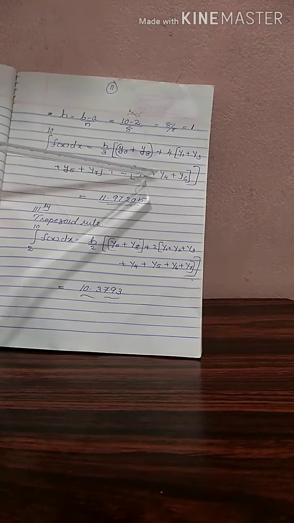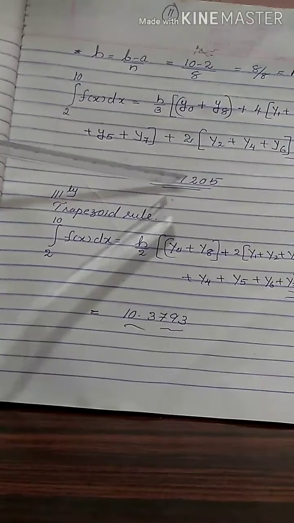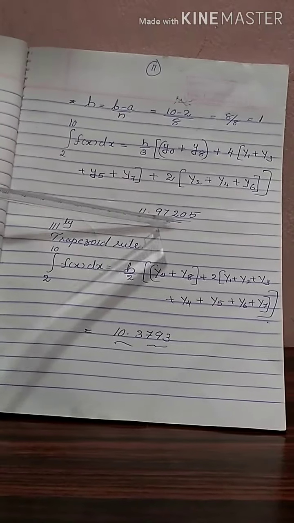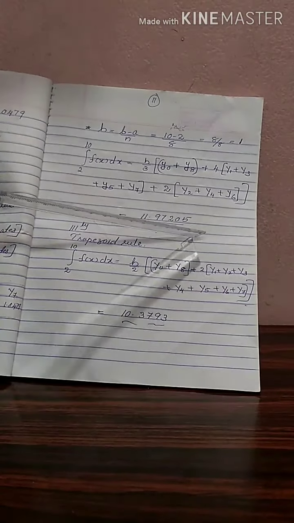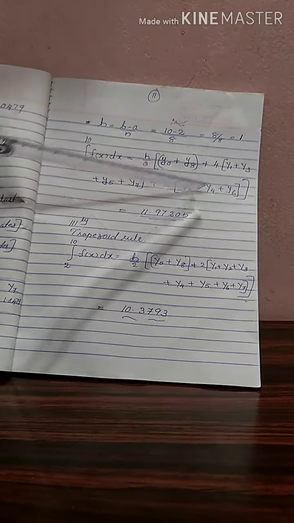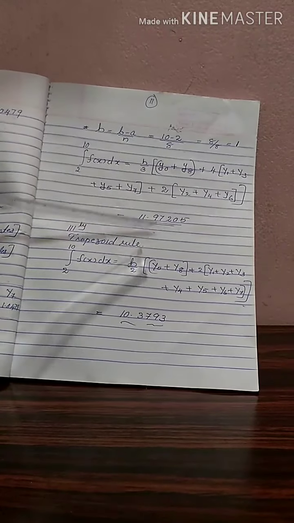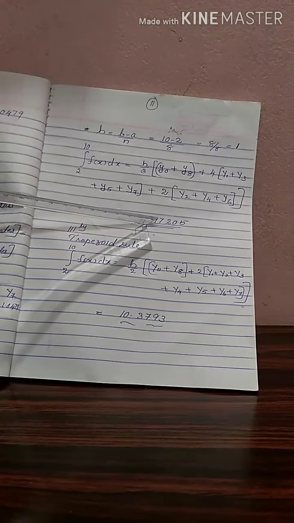Plus 2 into the sum of even values, that is y2, y4, y6. Then substitute these values, we get the answer 11.97205. Substitute y0, y8, y1, y3, y5, y7, y2, y4, y6, then calculate, and you get this value.